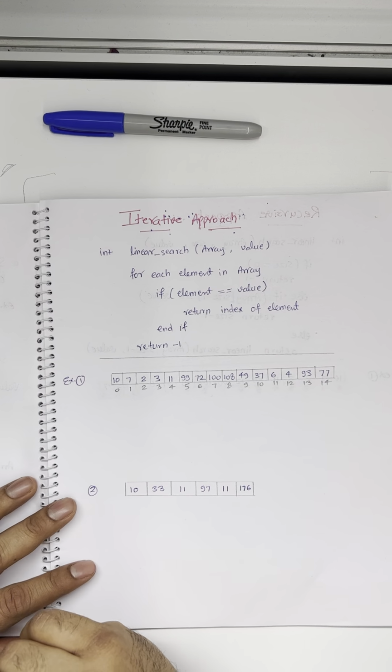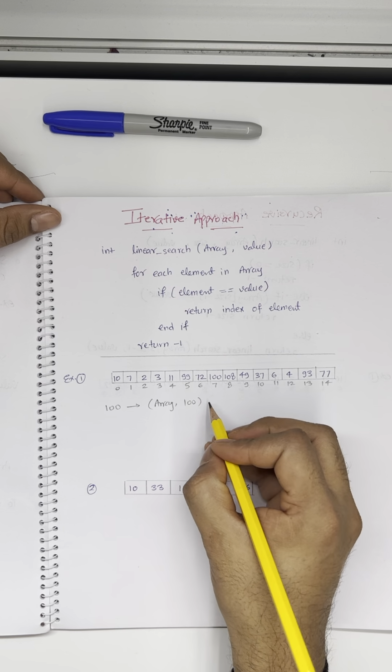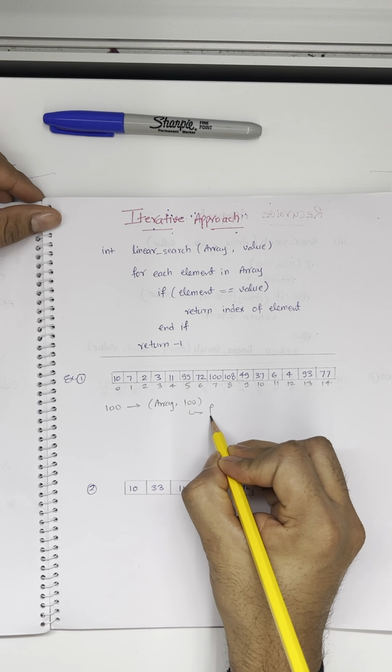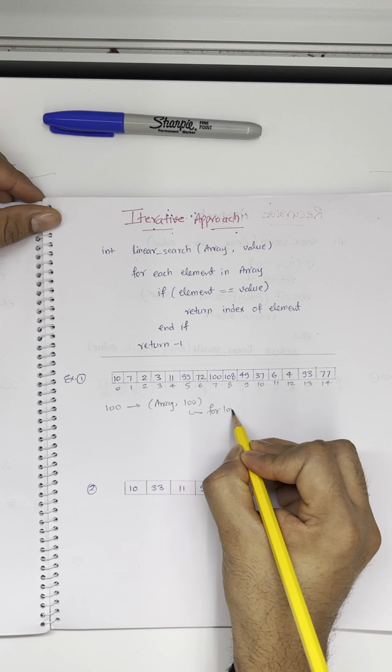We'll take an example. Let's say we look for element 100. When we look for 100, we pass the values array itself and the value 100 to the method. The method will look at all the elements. It will start a for loop starting from index 0.